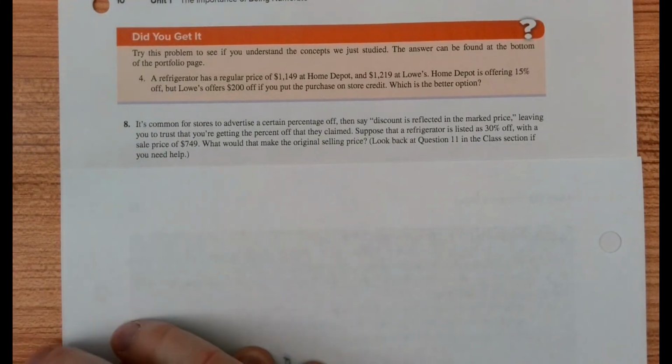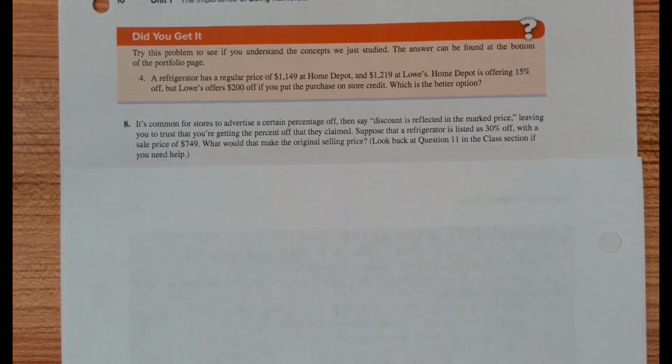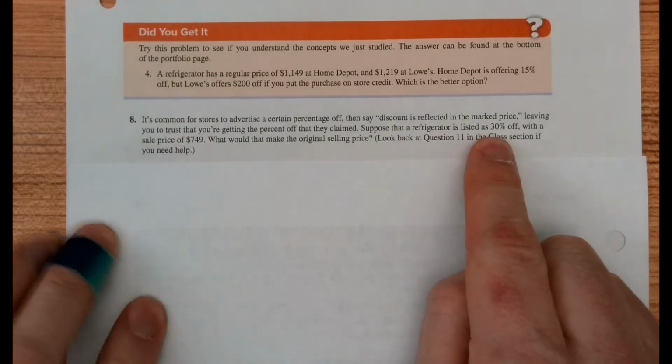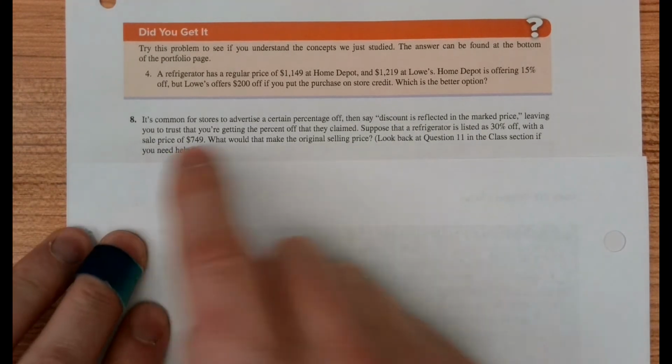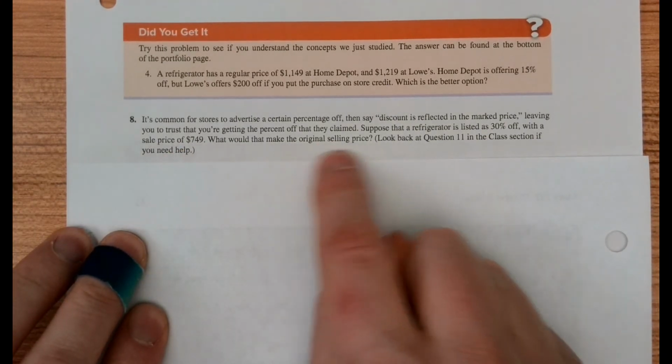that whoever did that calculation is correct. They're not always correct, by the way. Sometimes whip out your calculator and check it out. So suppose that a refrigerator is listed as 30% off with a sale price of $749. What's the original selling price?